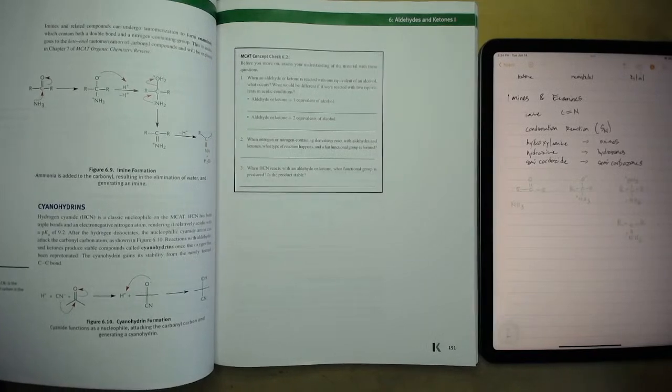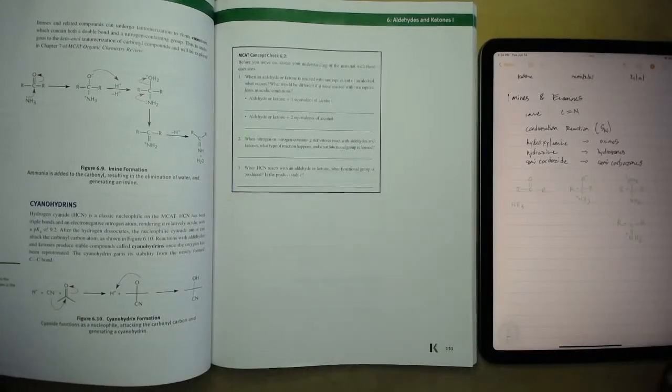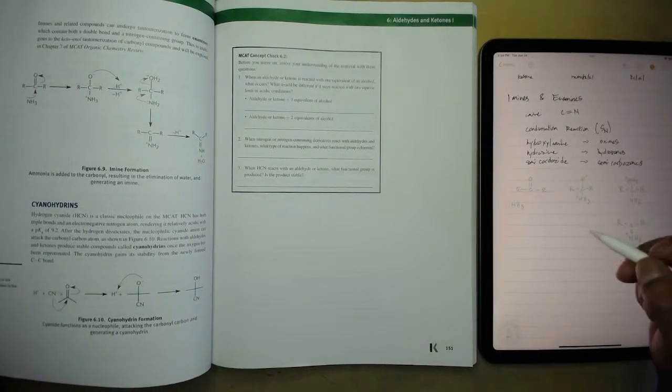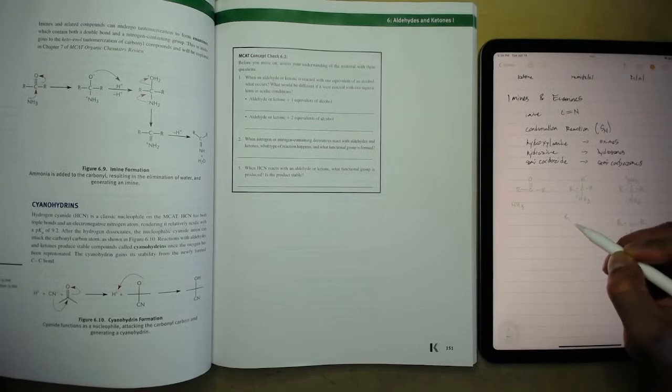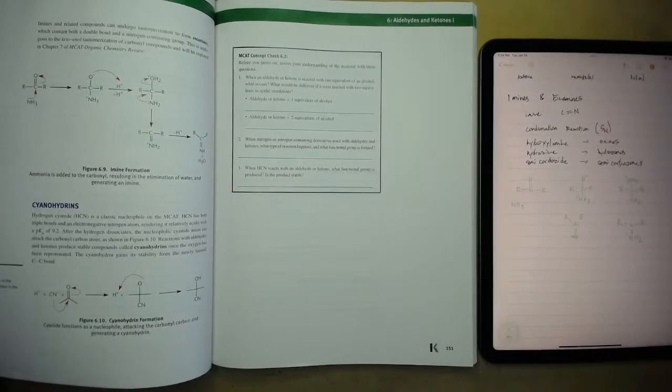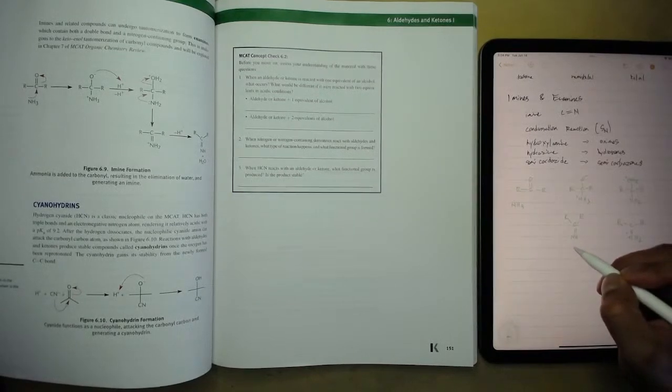Still has that positive charge. I guess you've got to lose the charge by losing a hydrogen to water. So you end up with this molecule right here and water.